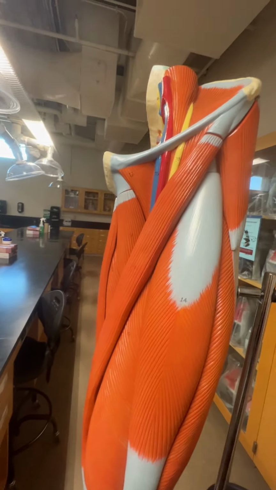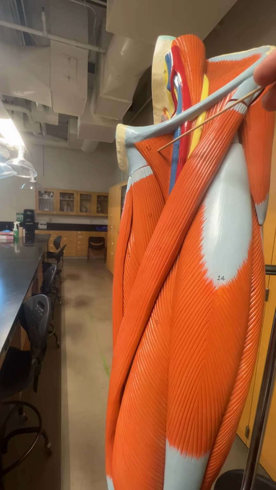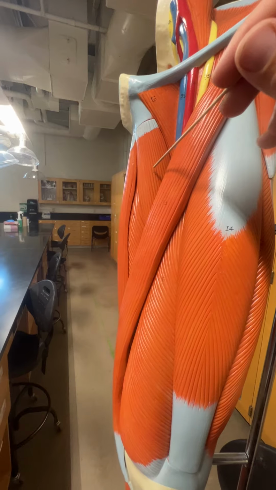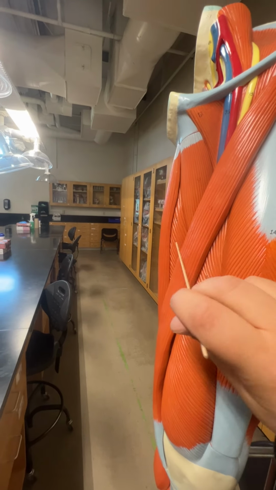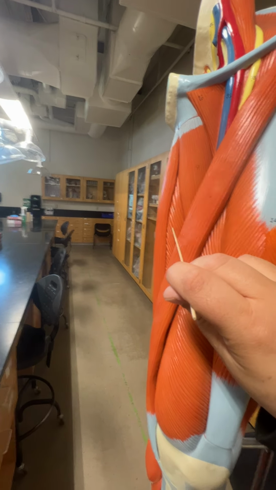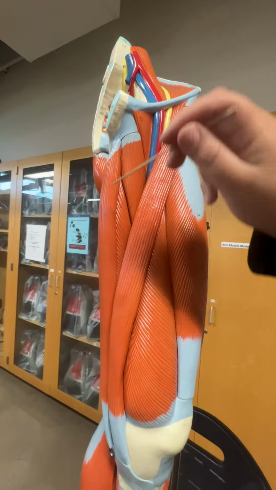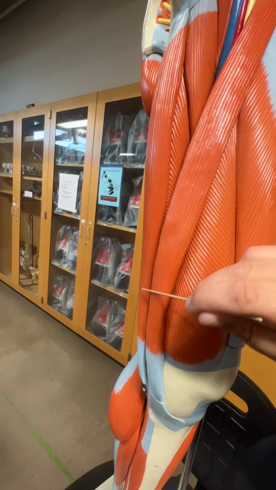Then coming to the front, we have pectineus, we have adductor longus, and we have adductor magnus. We have this muscle that runs on the side of the leg, in the inner part of the leg, called the gracilis.